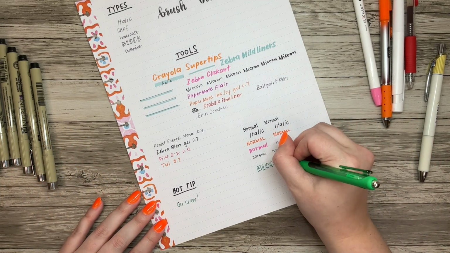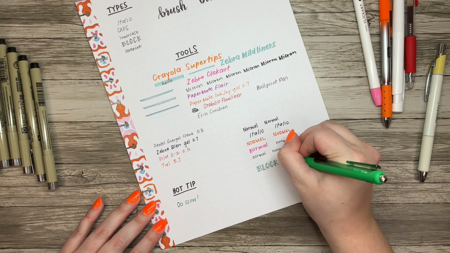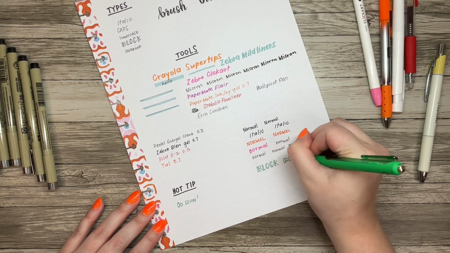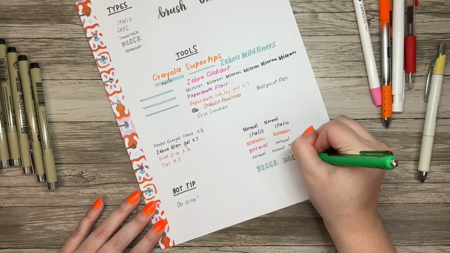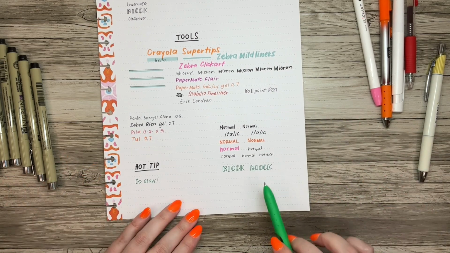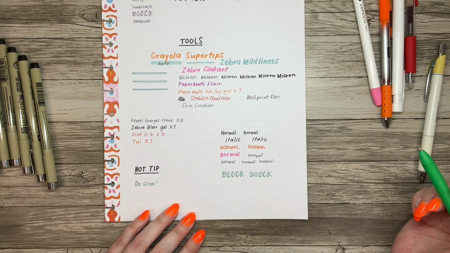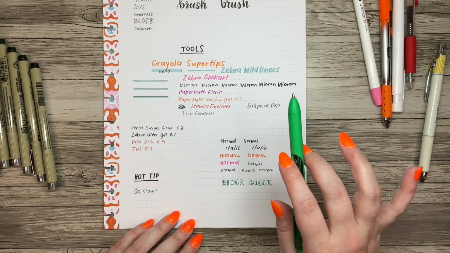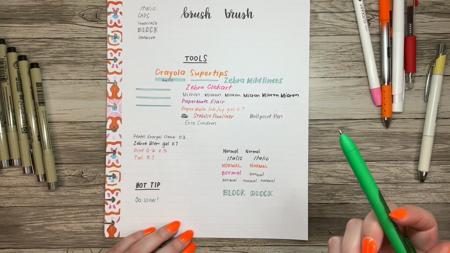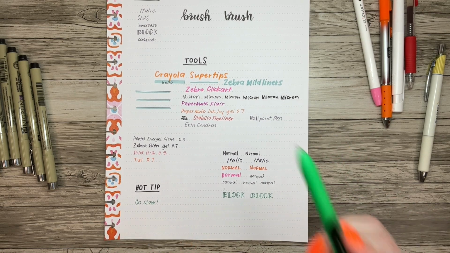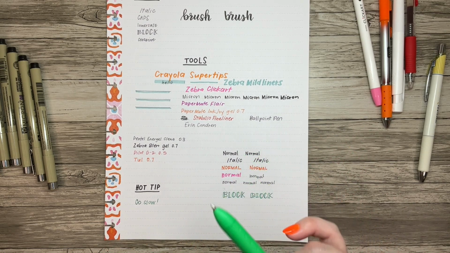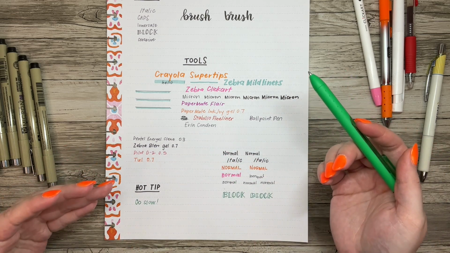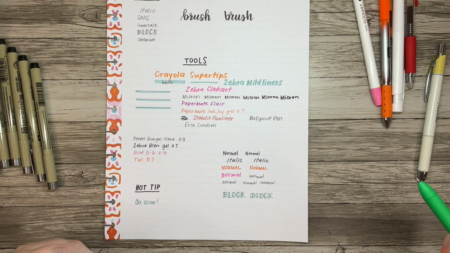I don't even know if I can do this quickly because I can, and it does not look as nice as that. I especially think with the letter O and the letter C and the letter S, which is unfortunate because that's what my name starts with. But with those letters, I feel like if you go slower, they're going to look nicer than if you try to write them really quick.